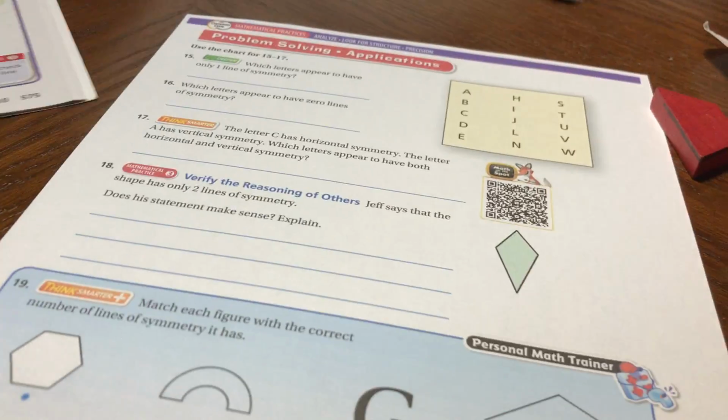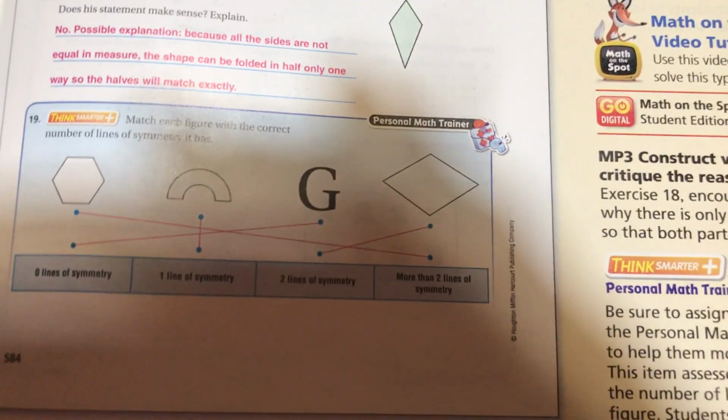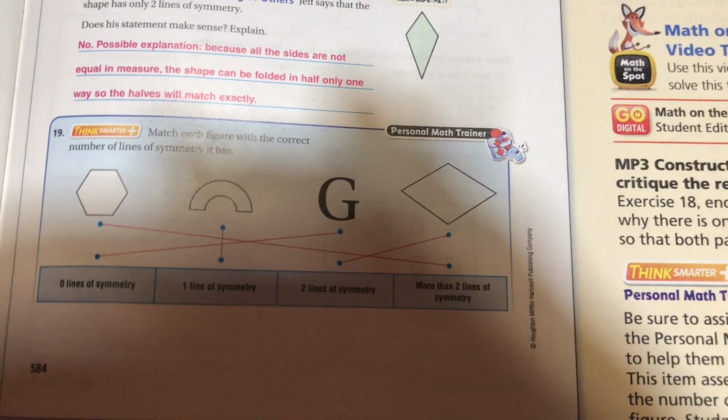All right, welcome back, guys. So let me give you the answers to page 584. I'm going to show you the teacher's edition. All right, so up at the top, there's 15, 16, and 17. And here's 18. Now that's a possible answer, so if you have something similar to that, that's great. Remember, you can pause this at any time. And then 19. That's what they wanted for 19.